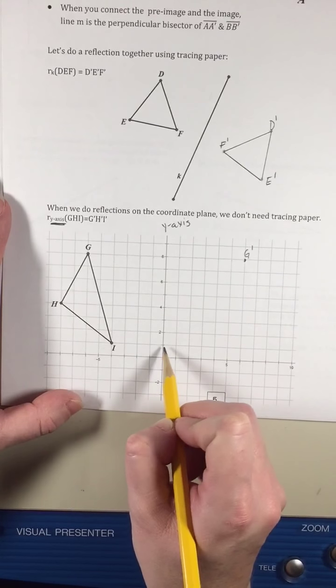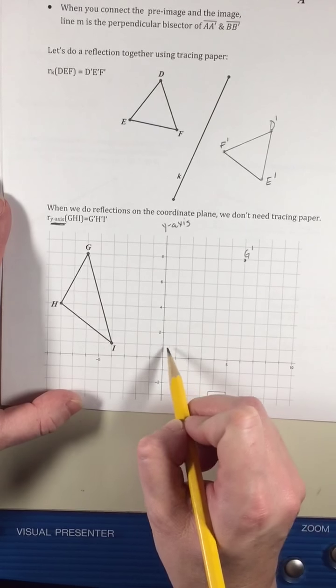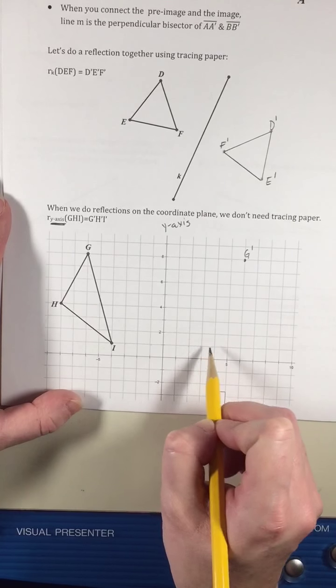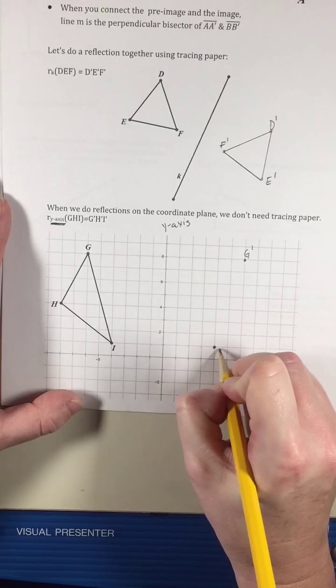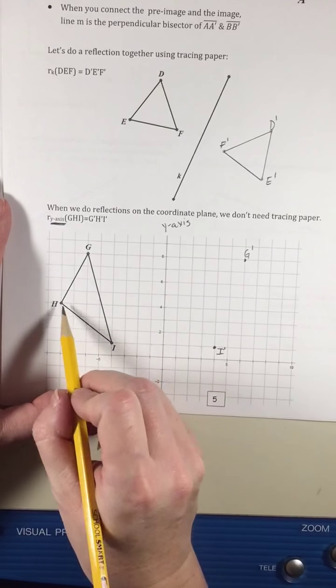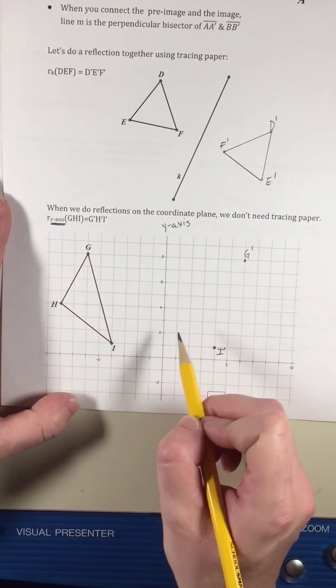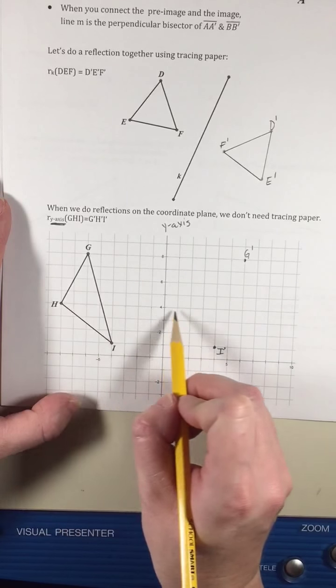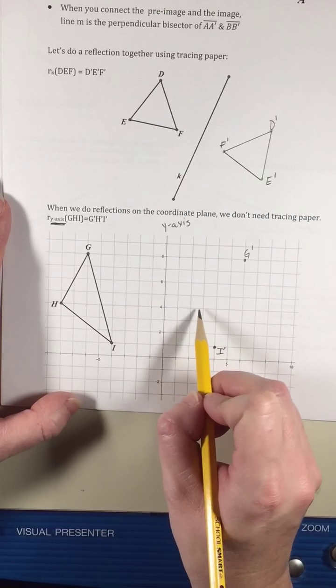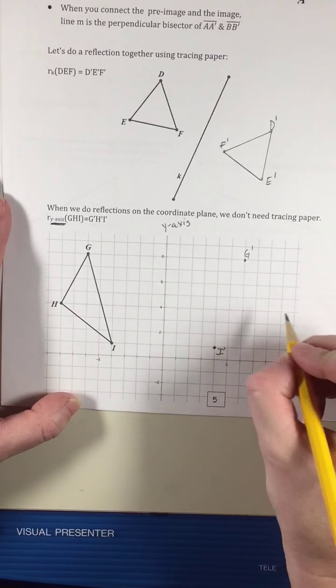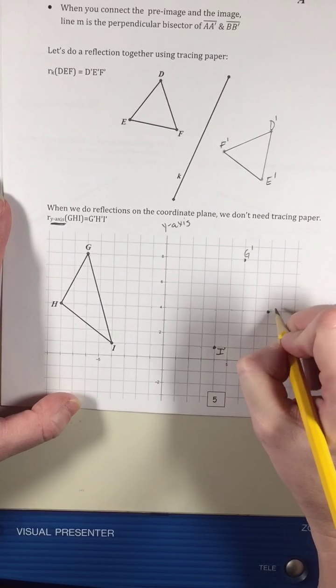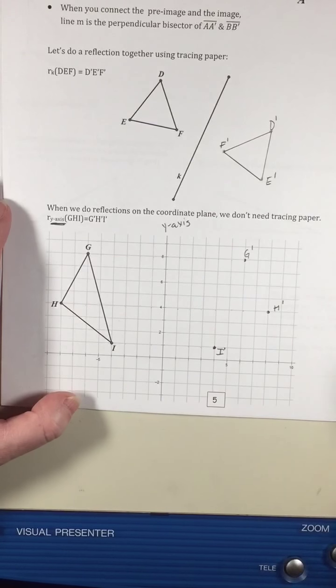So point I is 1, 2, 3, 4. So I prime will be 1, 2, 3, 4. And then H is 1, 2, 3, 4, 5, 6, 7, 8. So on that same horizontal line, 1, 2, 3, 4, 5, 6, 7, 8. So this would be H prime.